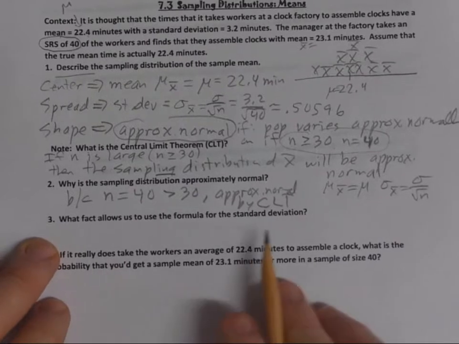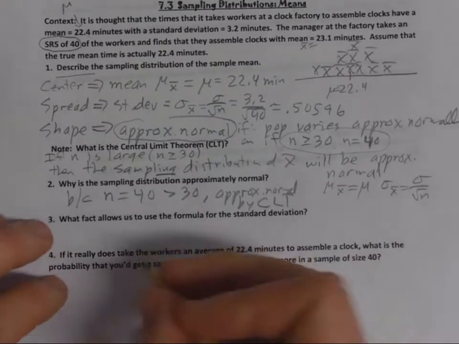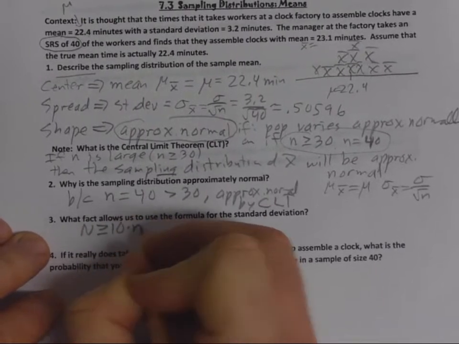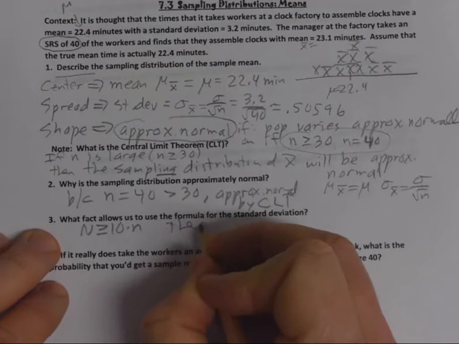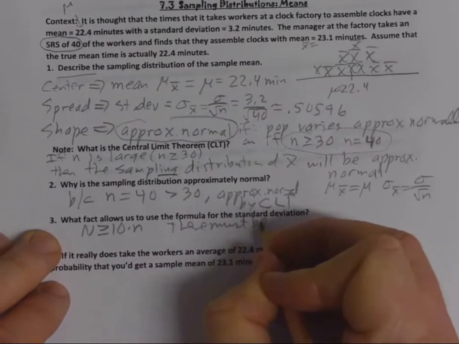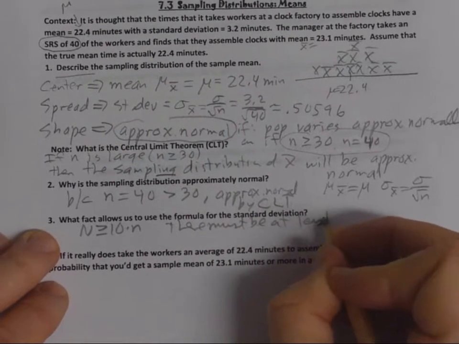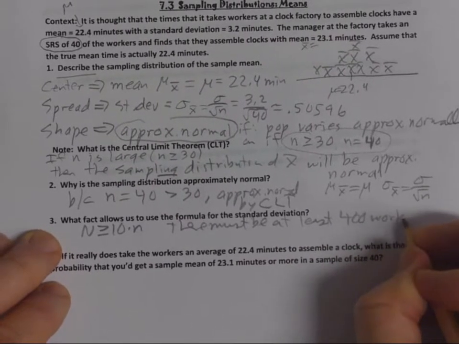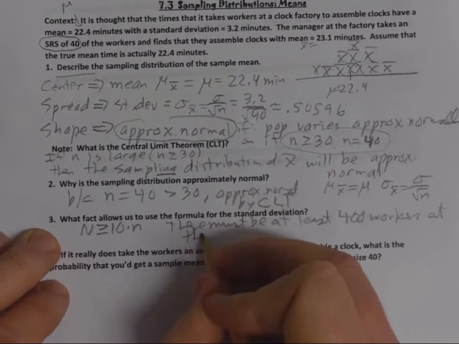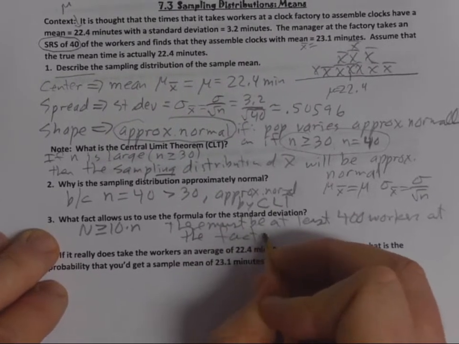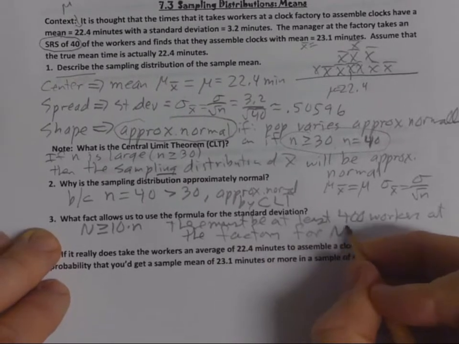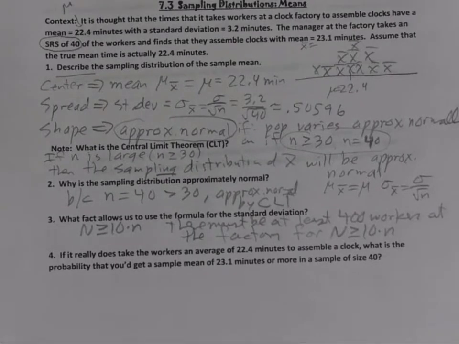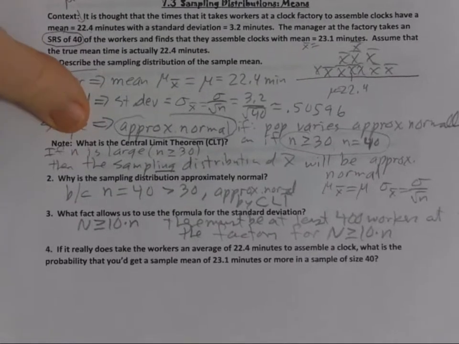What fact allows you to use the formula for the standard deviation? I've already said it twice: the population size, big N, is greater than or equal to 10 times little n, and so you would say there must be at least 400 workers at the factory for our population size to be at least 10 times our sample size. Otherwise, you're significantly changing the population by the fact that you're not using replacement.